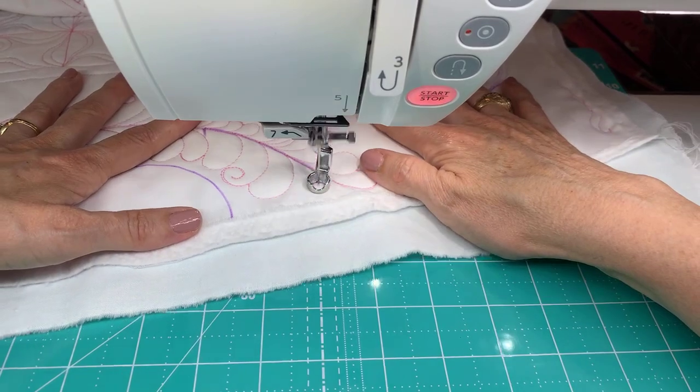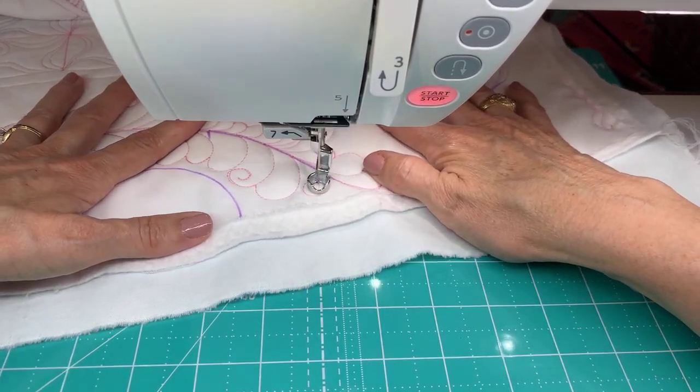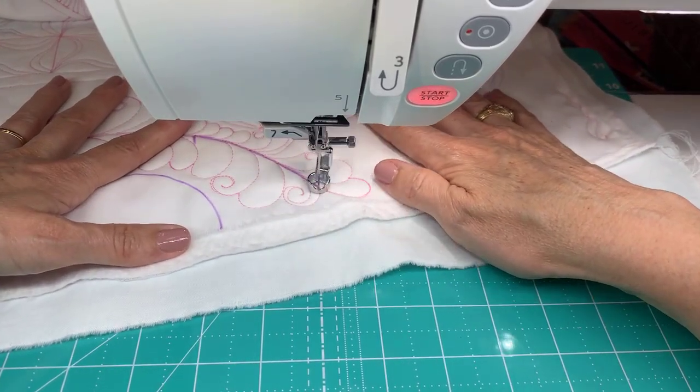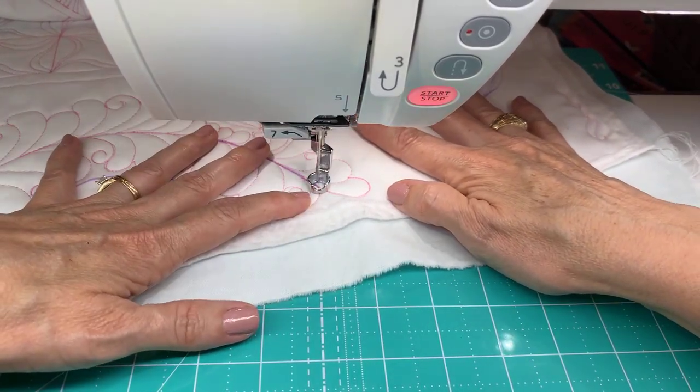And I'm just going to put a little swirl in there because we're kind of down to the end, so I want something in there. All right, and then that's it. I think I'll just tack it off right there.